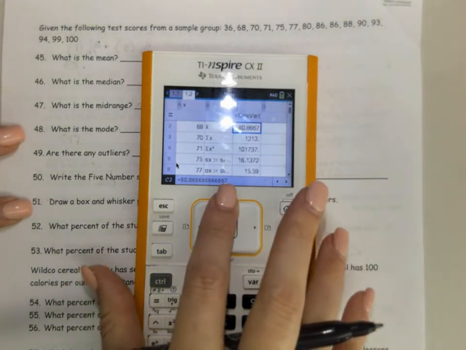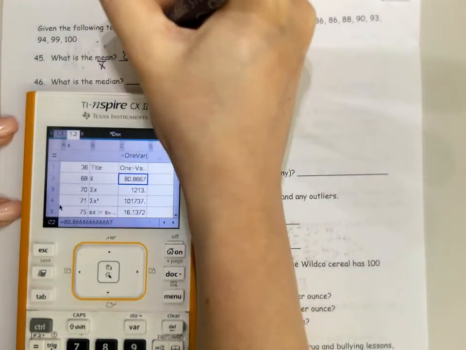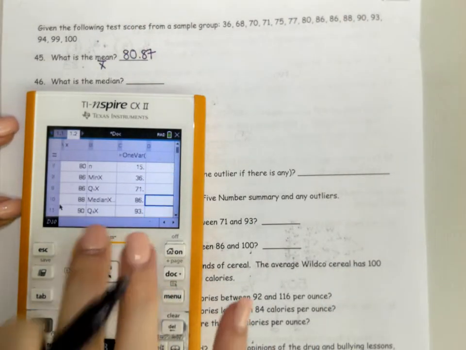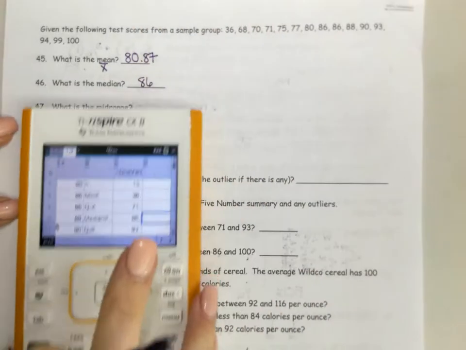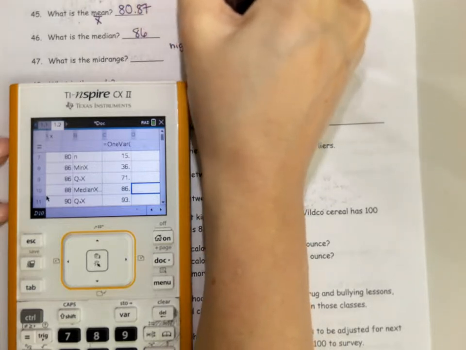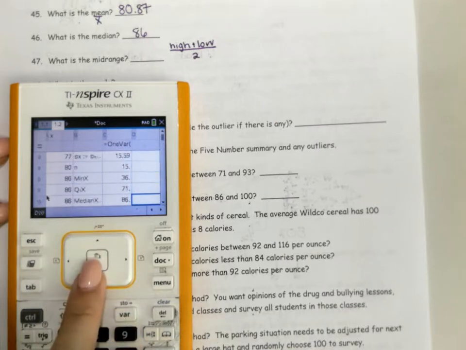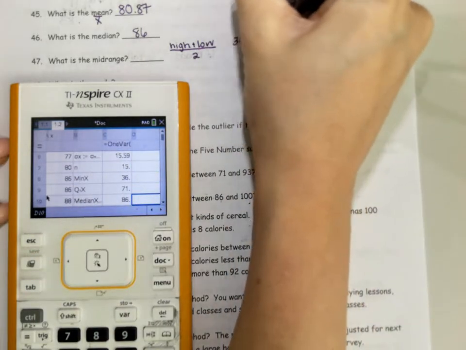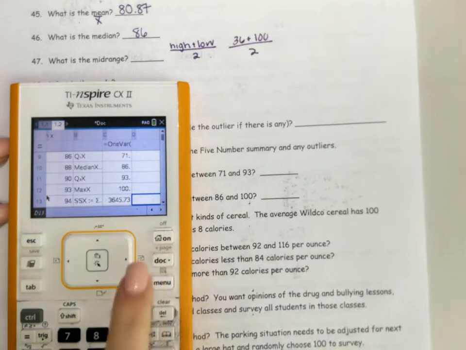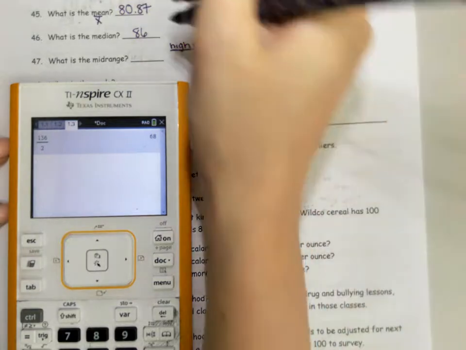And then we just have to know how to recognize our information. So the X with the line over it is the mean, and it's 80.87. Median actually says the words median. It's 86. Mid-range, you take the high plus the low divided by 2. So the lowest value is 36 plus the highest value is 100 divided by 2. So 136 divided by 2 is 68.